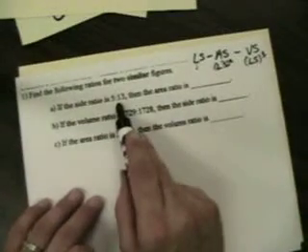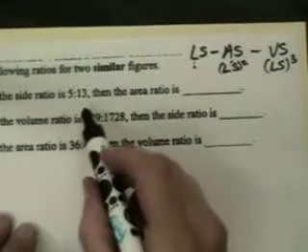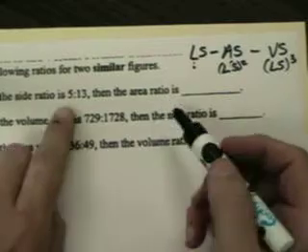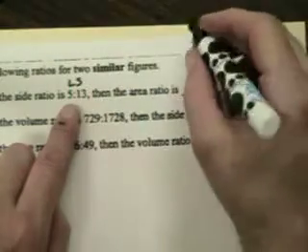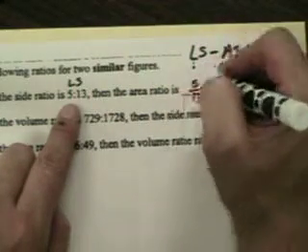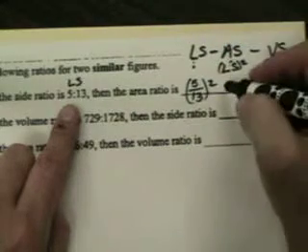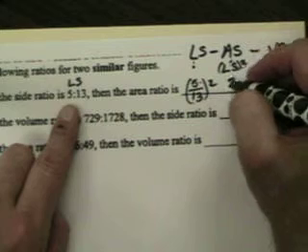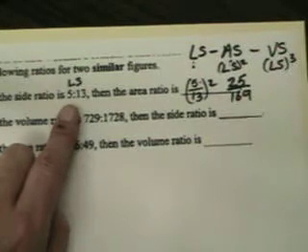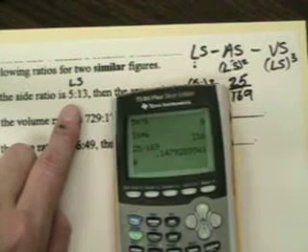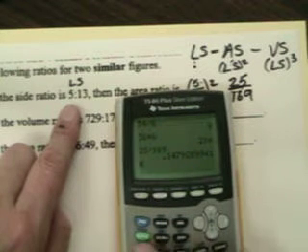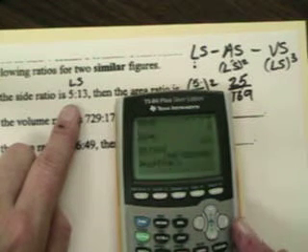So it says the side ratios of these problems. The side ratio is 5 to 13. Then the area ratio, well, we know we get to the area ratio by squaring our side ratios. That's our linear scale factor. So 5 over 13 is how I'm going to write this, and I'm going to square it. Who remembers how to do that? Top, square both the numbers. So it's going to be 25 over 169. I don't think that's going to reduce to anything pretty, but let's see. 25 divided by 169. Yeah, that doesn't look very good. So I wonder if it'll reduce. No, doesn't reduce either. So that's our answer right there.